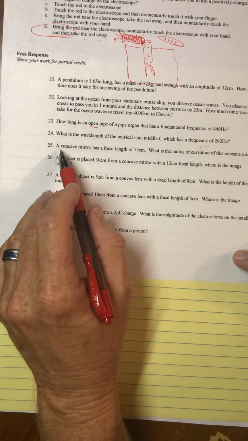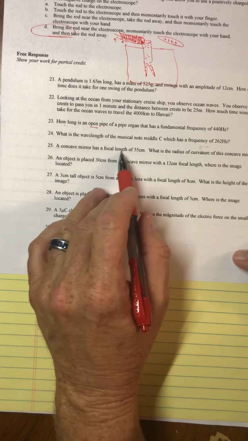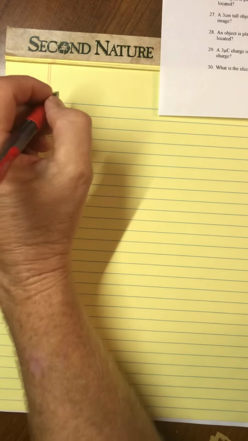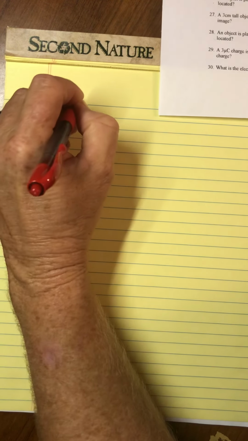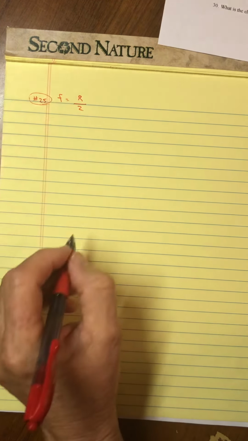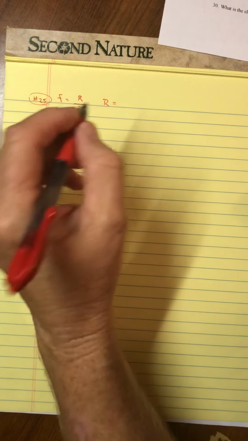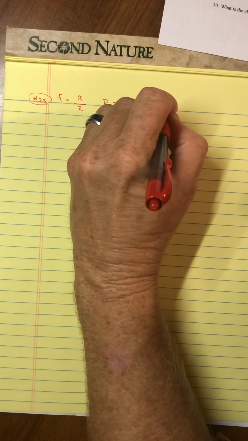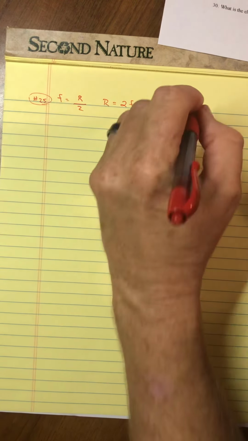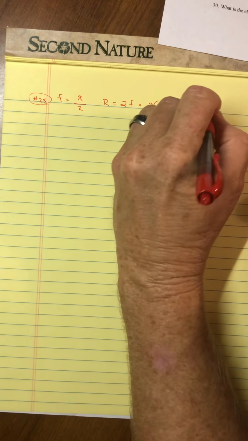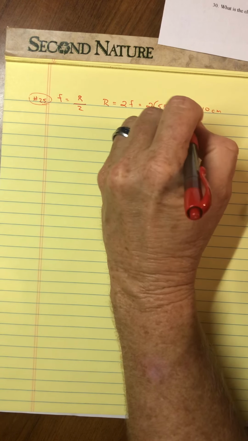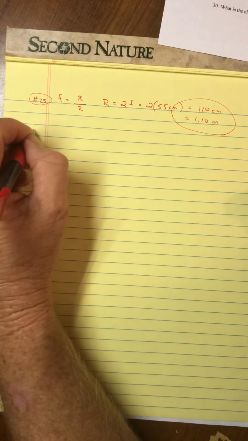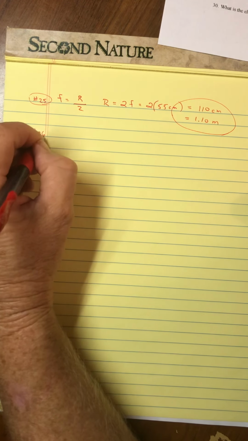But 25 is about a mirror. It says a concave mirror has a focal length of 55 centimeters. What is the radius of curvature? Okay, so we learned that the focal point was half the radius of curvature. So if we're looking for the radius of curvature, it would be twice the focal length. The focal length was the 55 centimeters. So if you double that, you get 110 centimeters or 1.10 meters. So that's the first one on our optics.